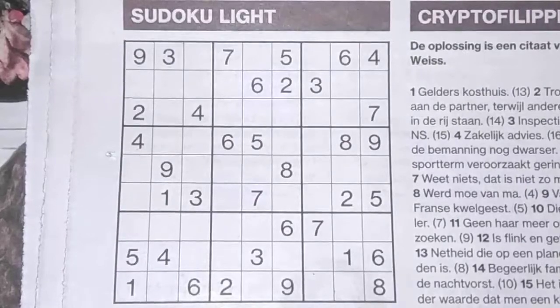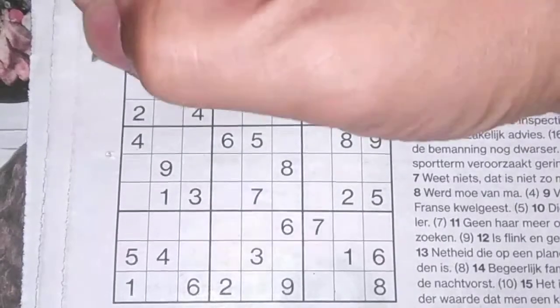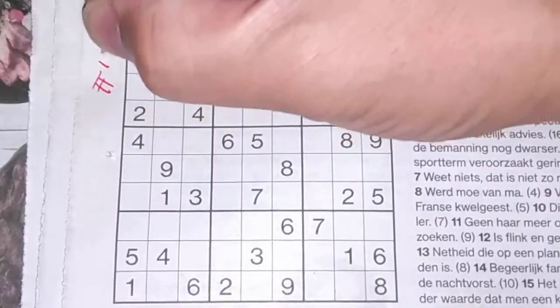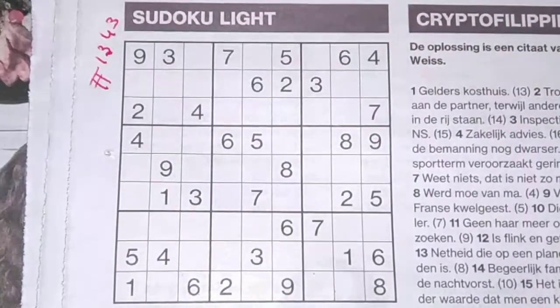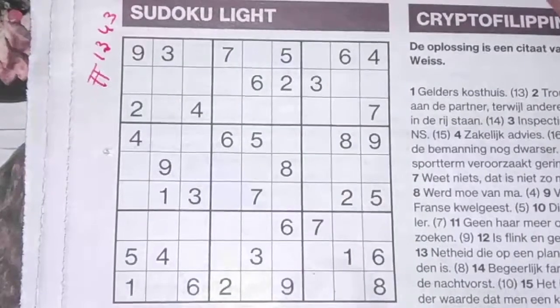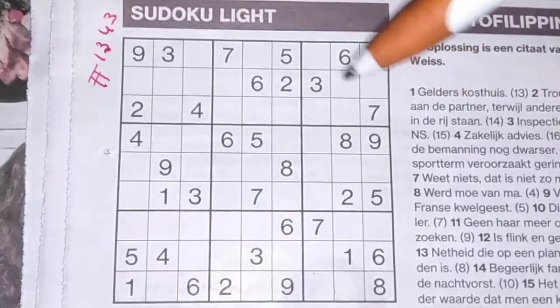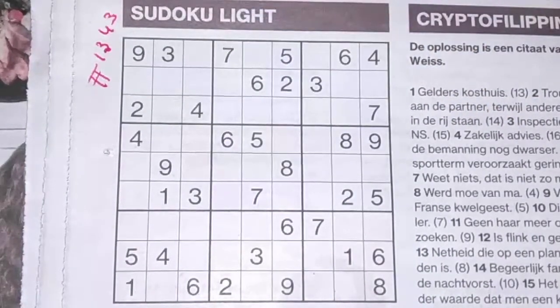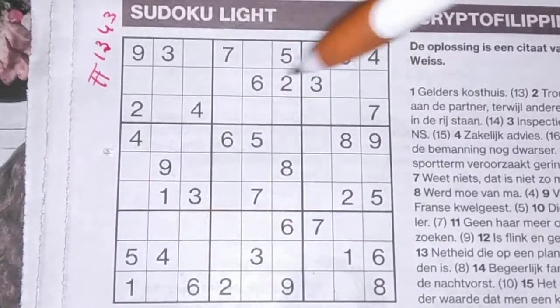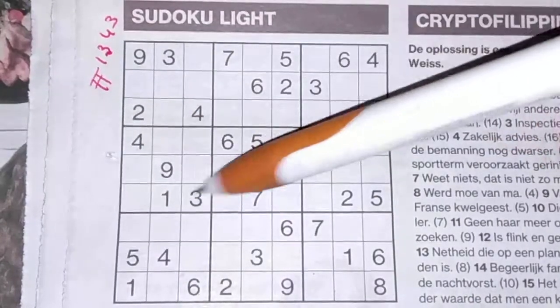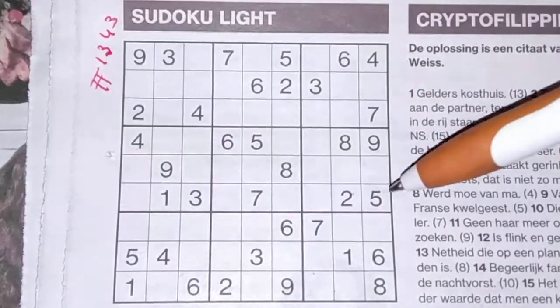will be number 1343. And before I start, I always count the printed numbers, and I see here in each big square we have 4 printed numbers.